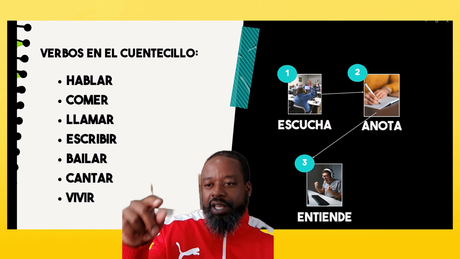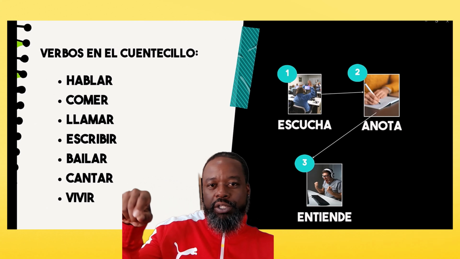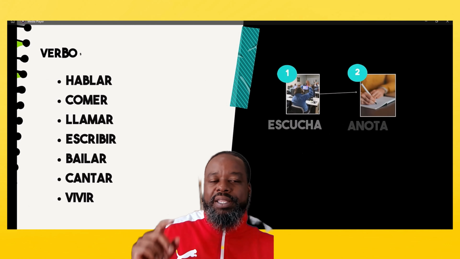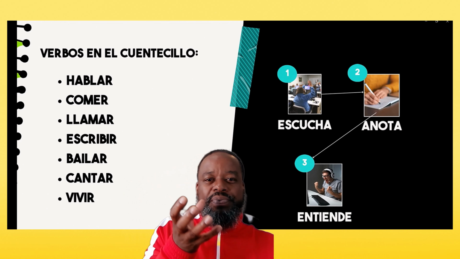Y aquí tenemos the keys to this short story. Escucha, anota. Jot it down, right? Anota. Y también entiende. Understand what it is that's being conveyed in contexto.